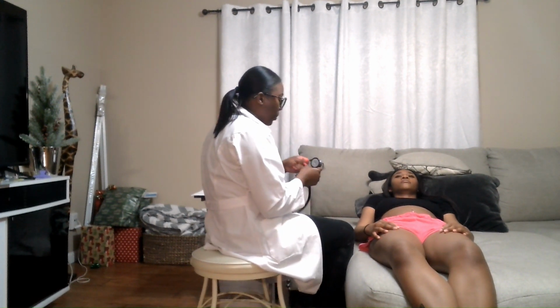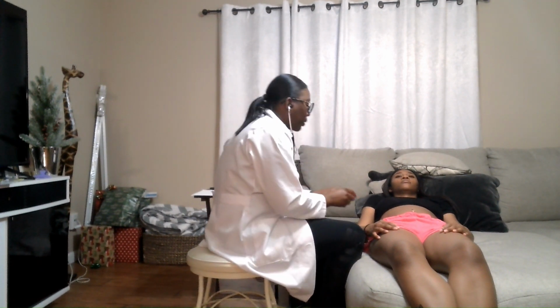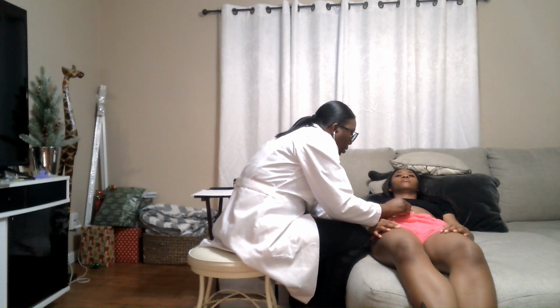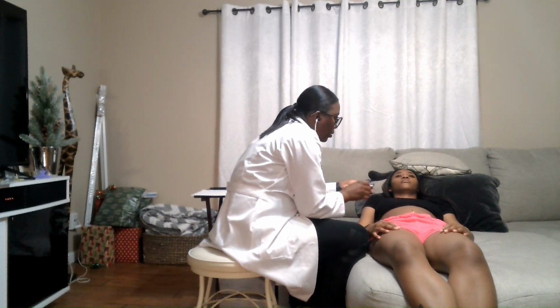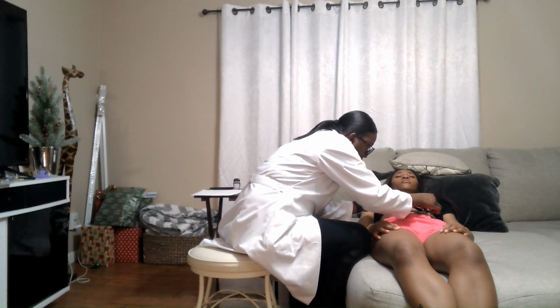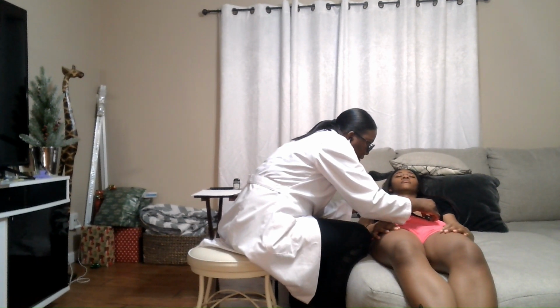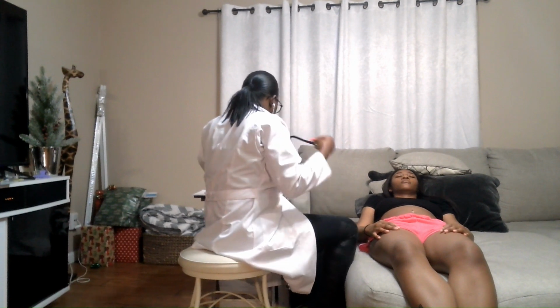This part now, I'm going to auscultate your bowel sounds. I'm going to listen to all 4 quadrants. I'm going to start with the right lower quadrant first, using my diaphragm. Right upper quadrant. Left upper quadrant. Bowel sounds are present. Left lower quadrant. I do hear bowel sounds in all 4 quadrants.